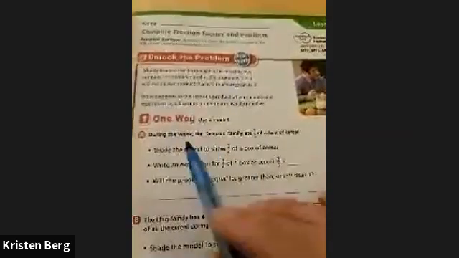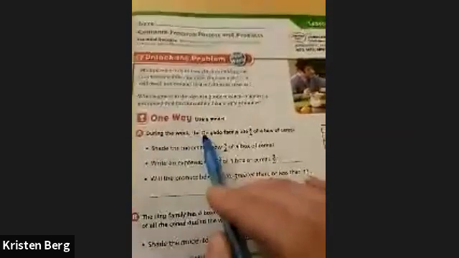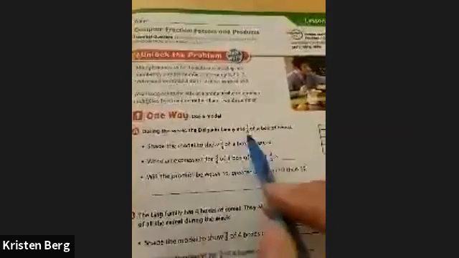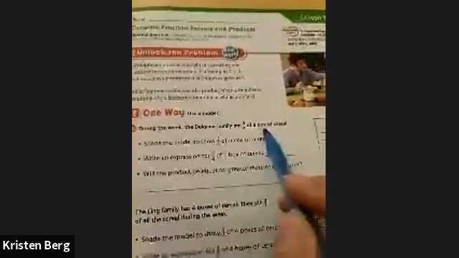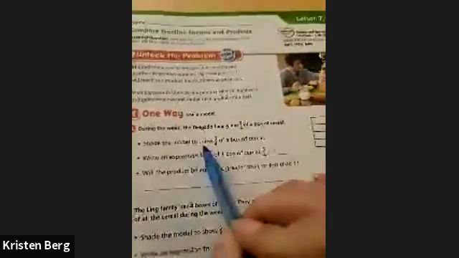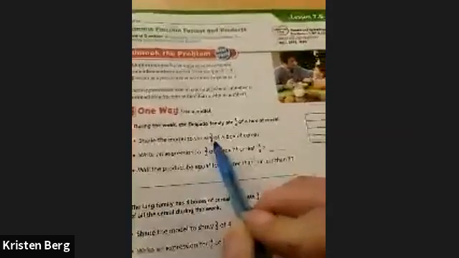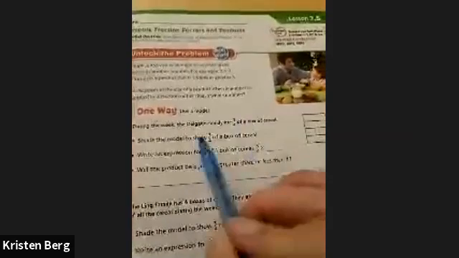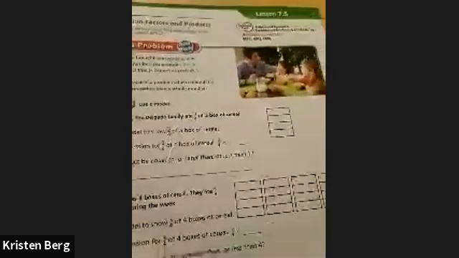In this case, it says during the week, the Delgado family ate 3/8 of a cereal box. So they want you to shade this model showing 3/4. Oh, sorry, did I say 3/8? I meant 3/4 of a cereal box. So shade 3 out of the 4 of this cereal box over here. So that is what I'm going to be doing right now.